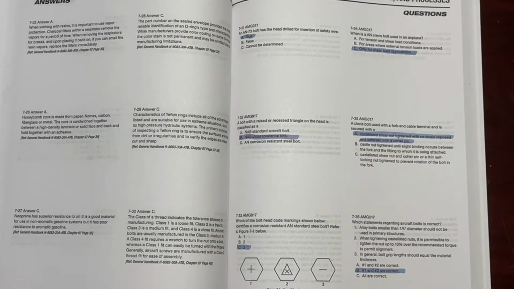The correct answer is A. Castellated shear nut tightened with no strain imposed and safetied with a cotter pin.